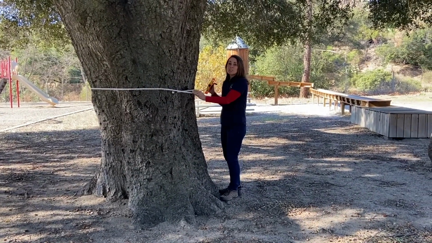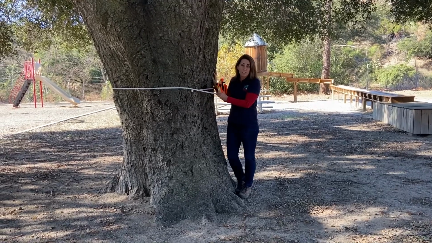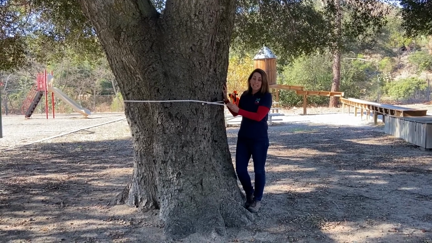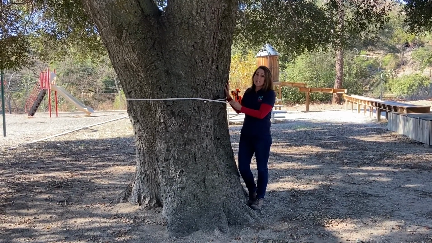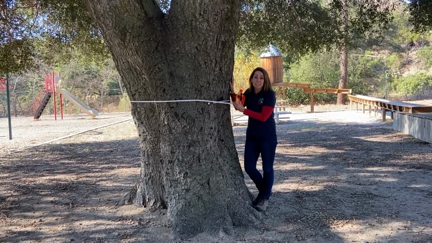What if you wanted to know the age of a tree without cutting it down or putting a hole into it? There are specific mathematical formulas for calculating the age of a tree. We used the one for an oak tree and came to the conclusion that this tree is 183 years old.